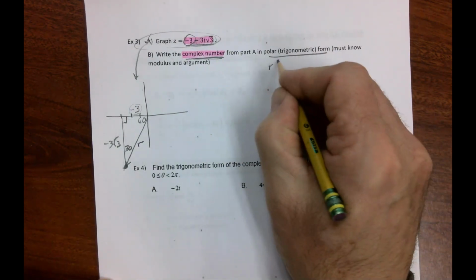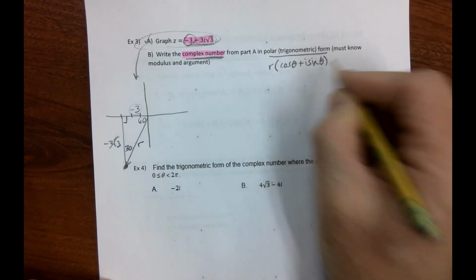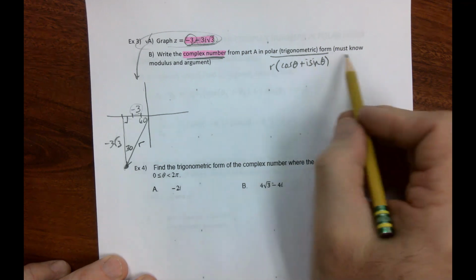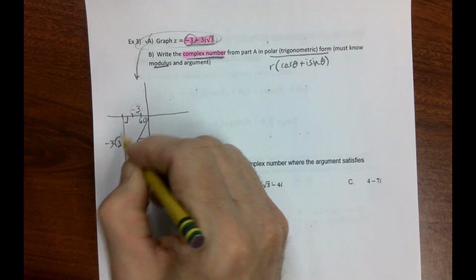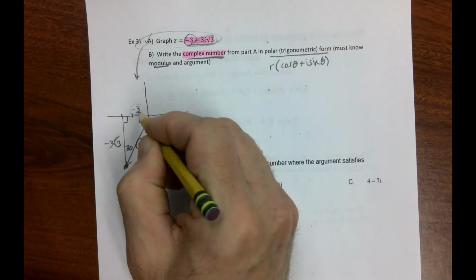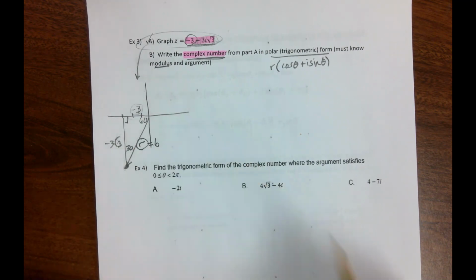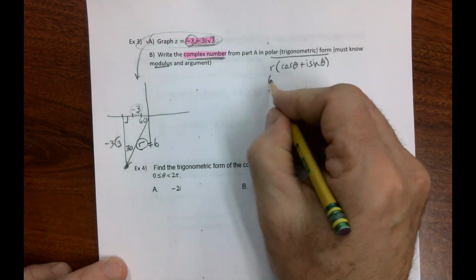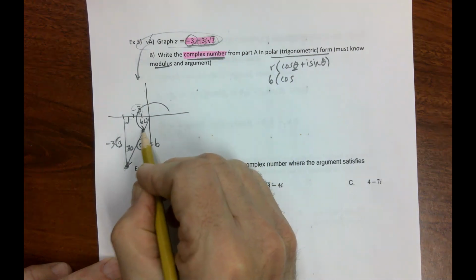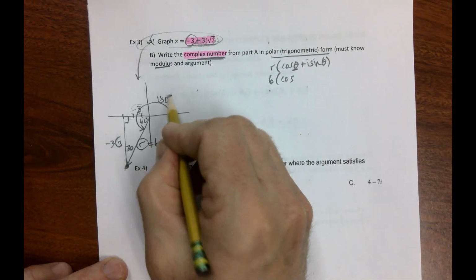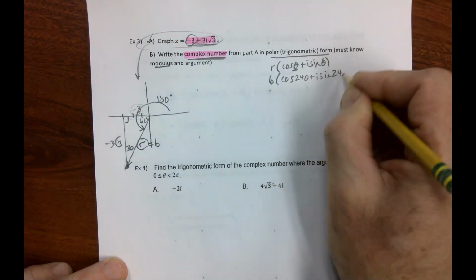Remember, that's r cosine theta plus i sine theta. Well, you must know the modulus, which is just simply saying find r. Well, if this is a 30, 60, 90, which it is because these have the relationship, I double that. Now, some of you are like, oh, it's negative 6. No, no, no, no. Your spinner's never negative, so there's 6. That's my r. Cosine, what is this? Well, that's how far I spun my spinner. Well, that's 180 plus 60, which is 240, plus i sine 240.